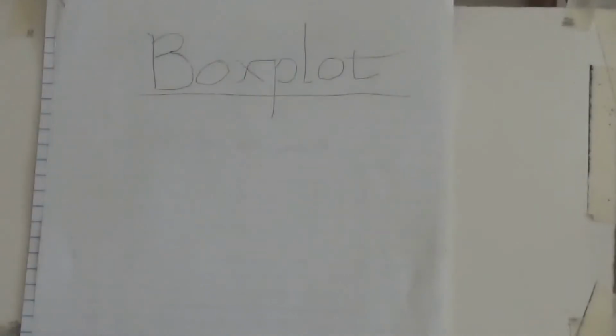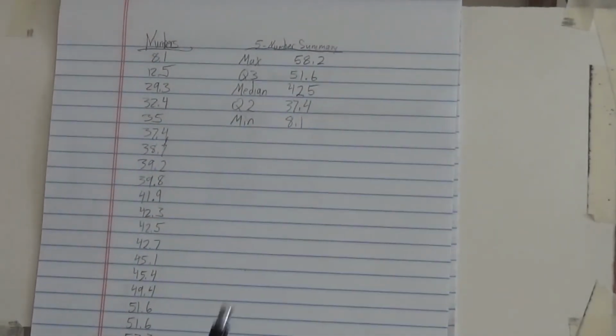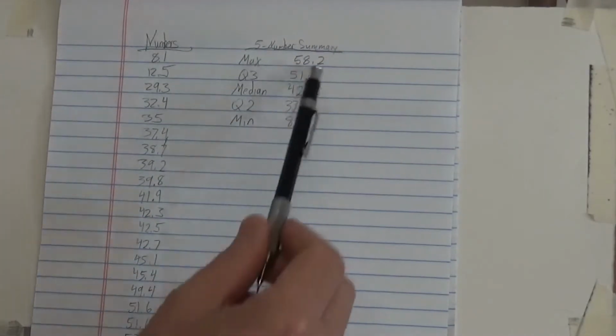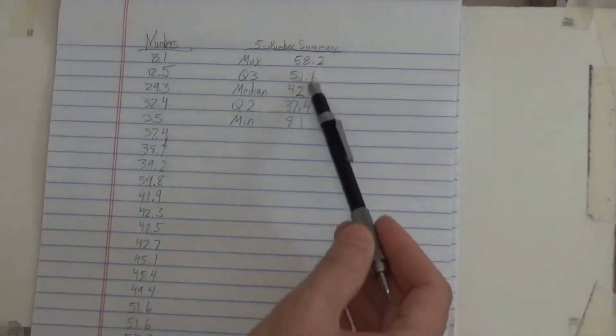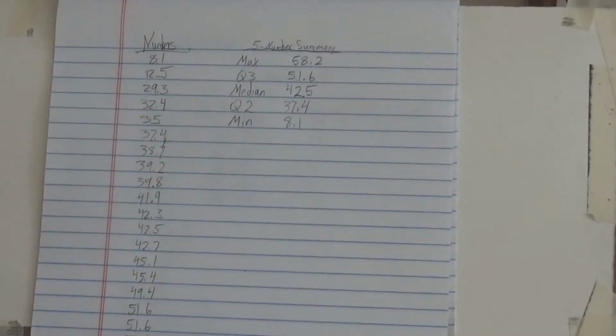Let's look at how to make a box plot by hand if you don't have a computer handy. So let's start off here with just some numbers. You can pretend that this is temperature data or whatever the numbers are. And then I went ahead and made the 5-number summary for these numbers. Some are pretty easy, like the max and min. For the rest of them, I used Excel's quartile.exe function for Q3 and Q2, but you'll probably get something similar if you redid these numbers.